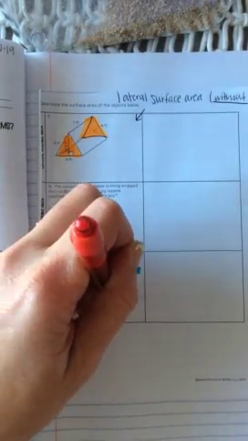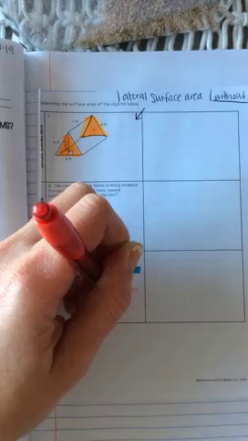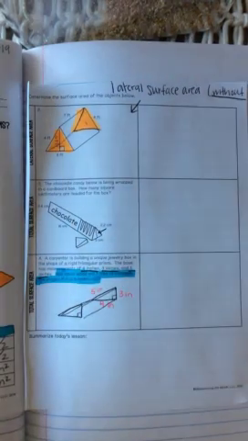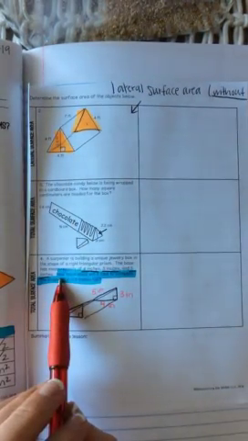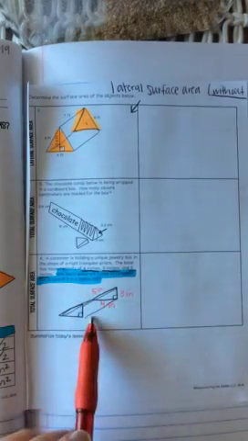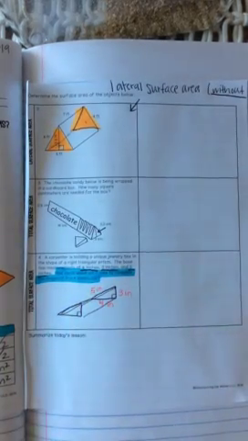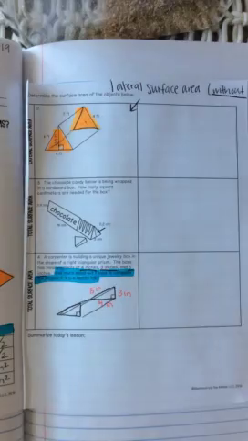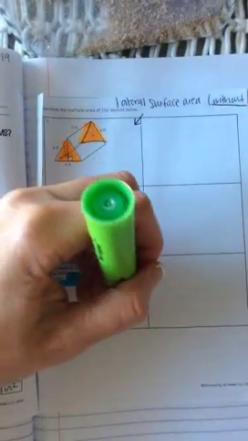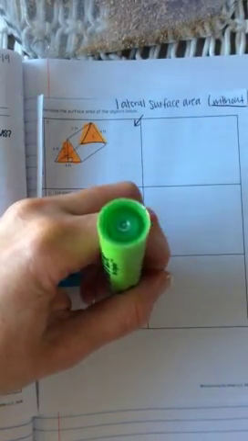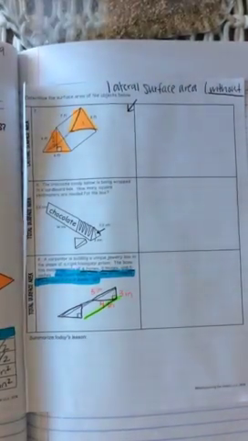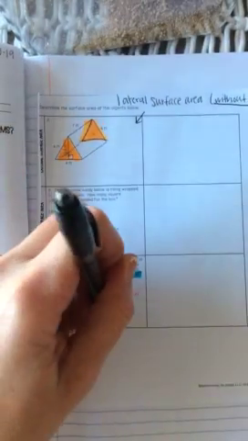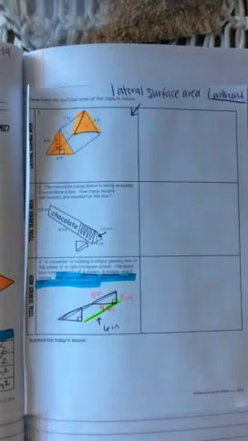It's 5 inches, and then the base will be 4 inches. We also know that the height of this project is 6 inches tall. So what that's referring to is this dimension right here. That's going to be considered the height. So we'll want to mark that green line, that's our height, as 6 inches.